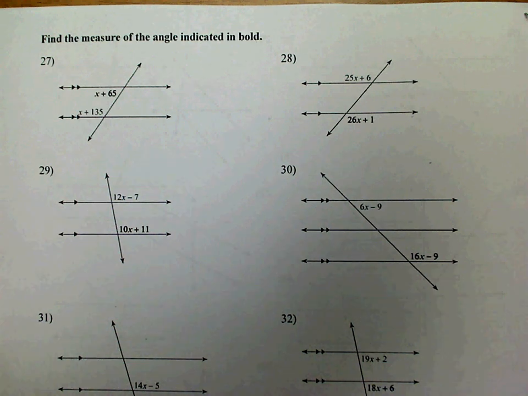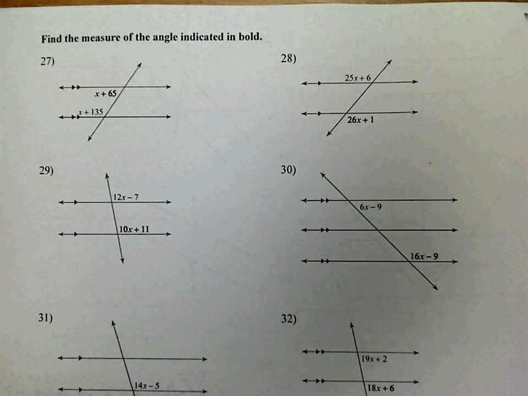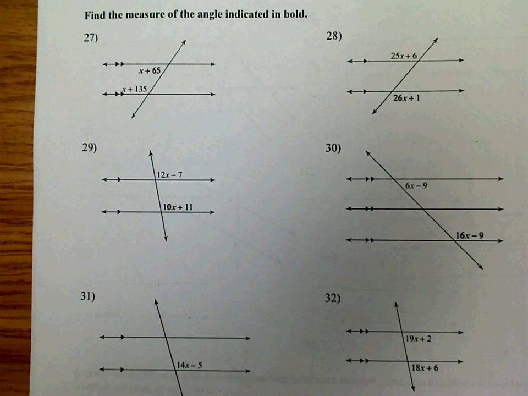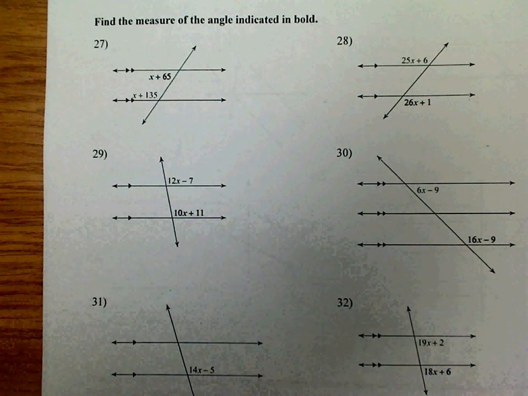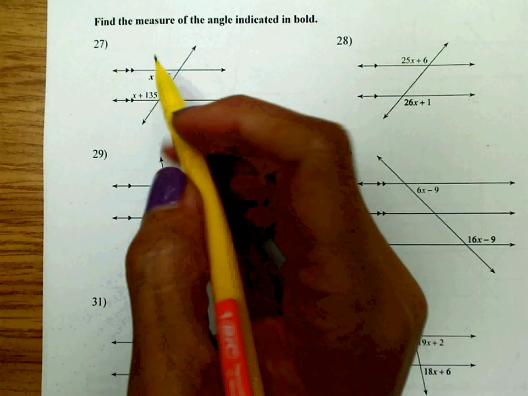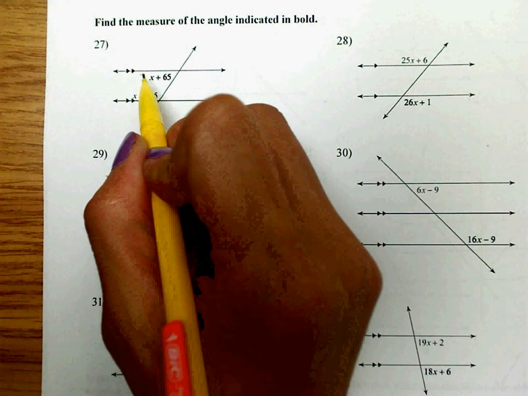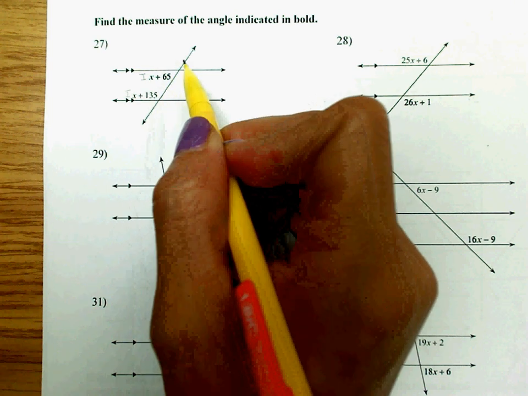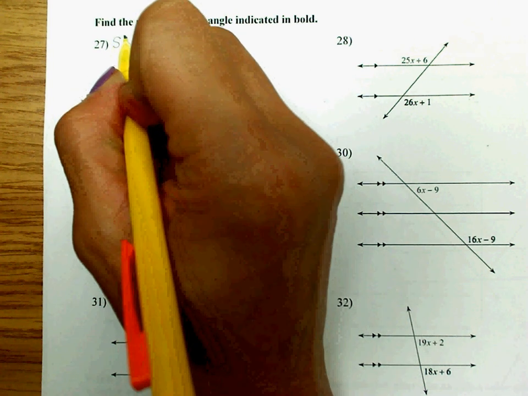Okay, so we're going to go over the homework, number 27. I know in class we established what kind of relationship these special angles have. These parallel lines cut by transversals create certain angles. This angle's in the interior, this angle's in the interior, and they're on the same side of the transversal, therefore these are same side interior.